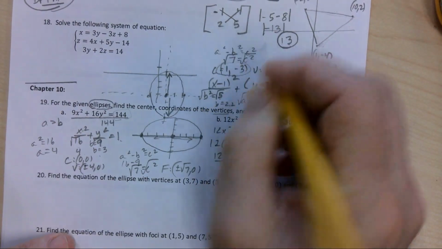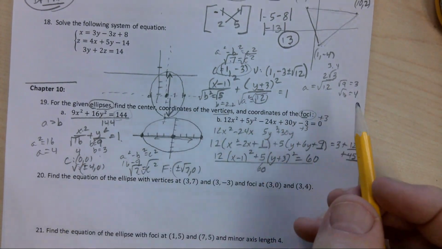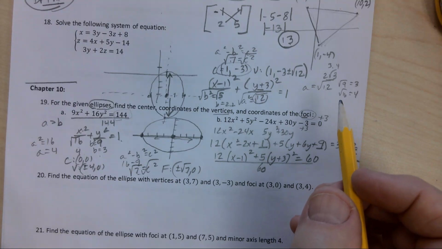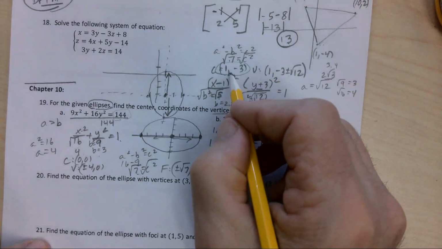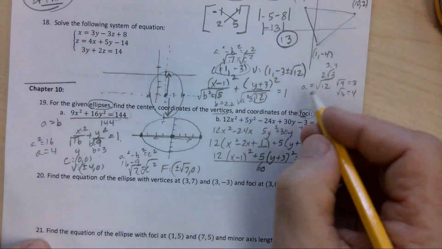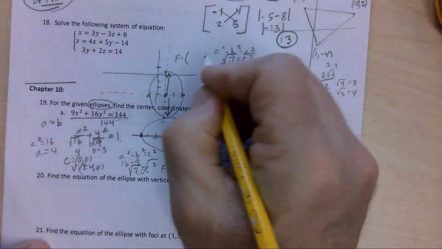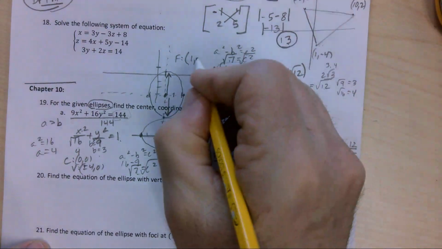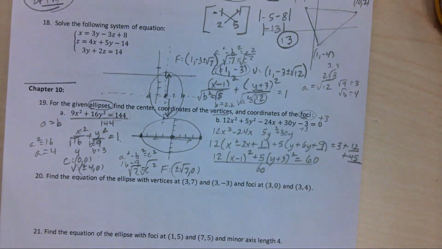Looks like they're using the same distance to find our foci, but in this case, I have to go from the center up and down the square root of 7. So the foci, this is just a mess, would be 1 and then -3 plus or minus the square root of 7. And there you have it.